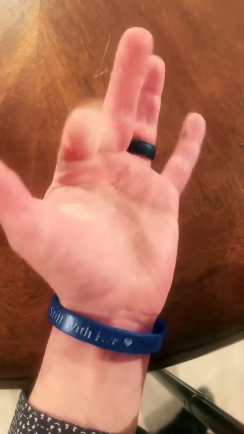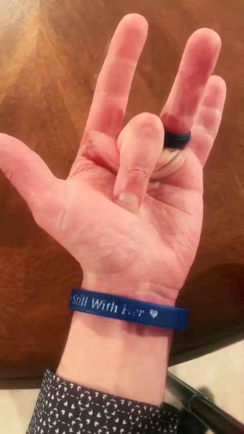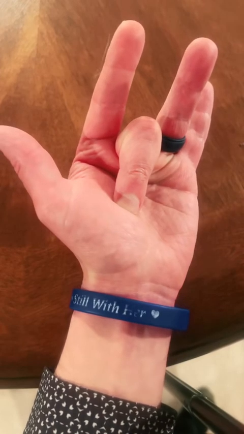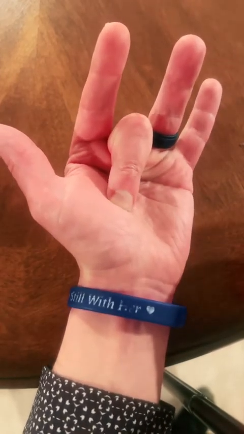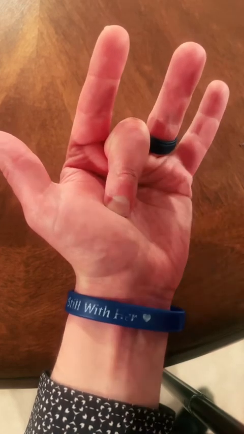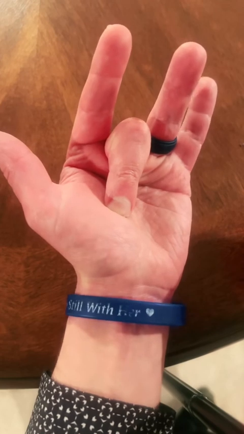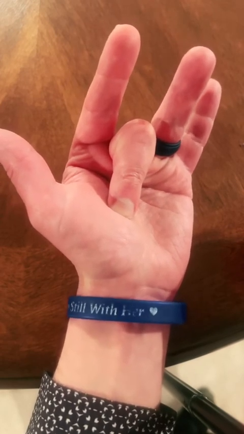If we want to know pi over 4, go ahead, put down that middle finger. And then coming from the left, we have 2 fingers up. So sine of pi over 4 is square root of 2 over 2. And cosine of pi over 4, again, we have 2 fingers up coming from the right. So therefore, cosine of pi over 4 is also going to be square root of 2 over 2.